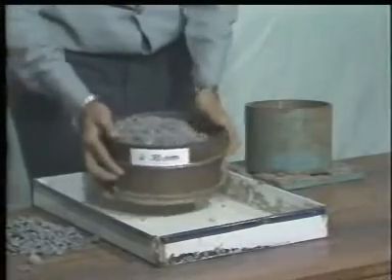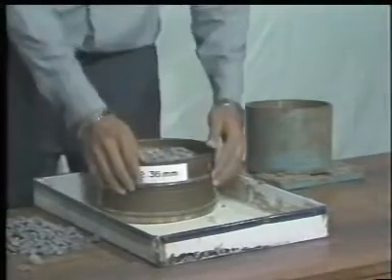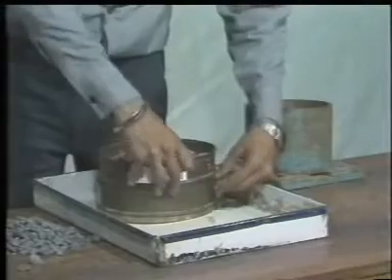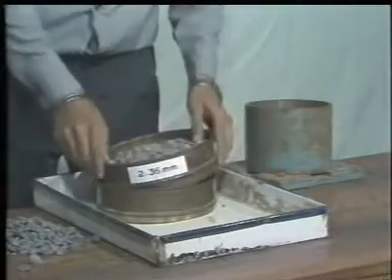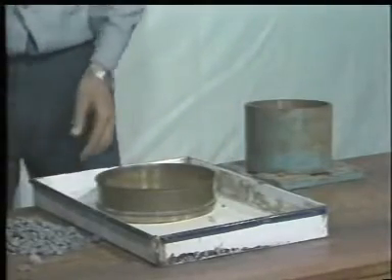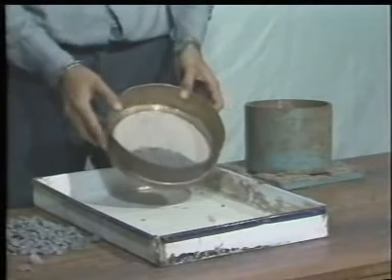And sieved through 2.36 mm sieve. The fraction passing 2.36 mm sieve is weighed.